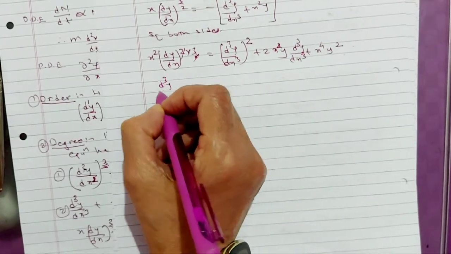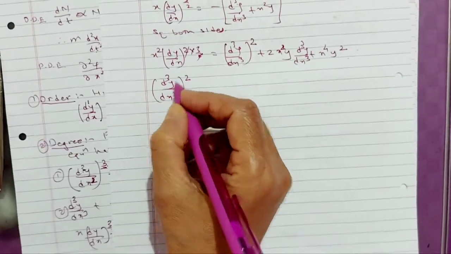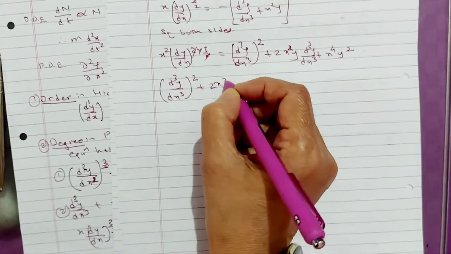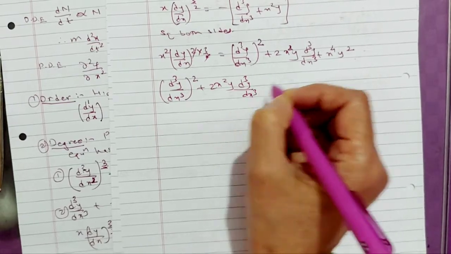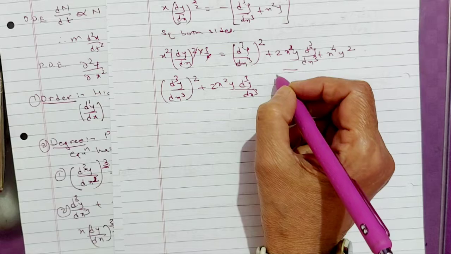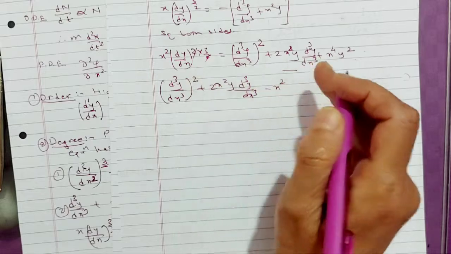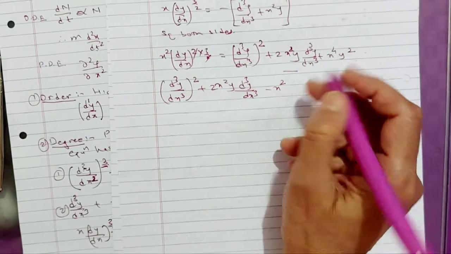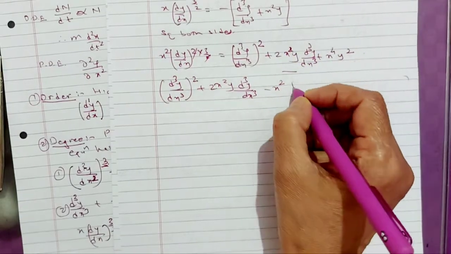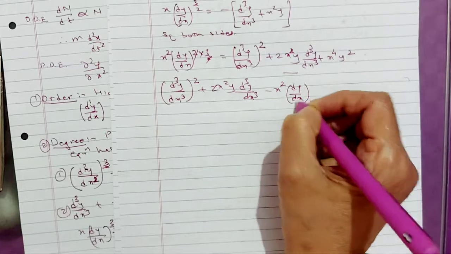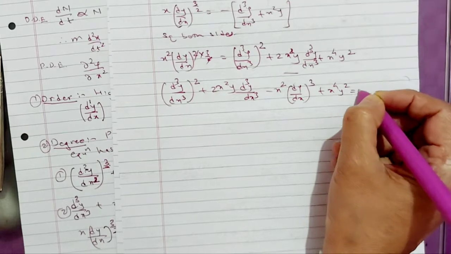We'll write this term first: d cube y by dx cube bracket square, plus twice x square y d cube y by dx cube, this term we wrote first. Then minus x square (dy by dx) cube, because maximum terms are on this side, it's better to take this term over here and simplify it, plus x raised to 4 y square is equal to 0.